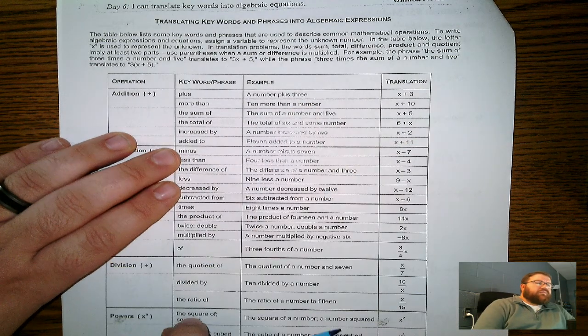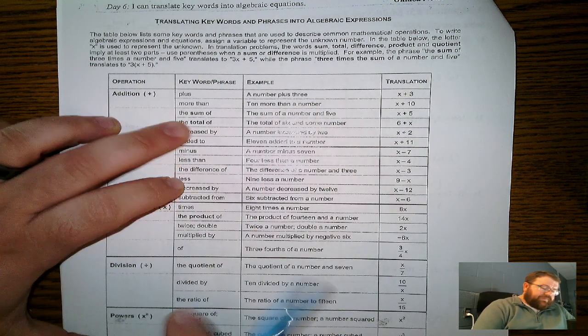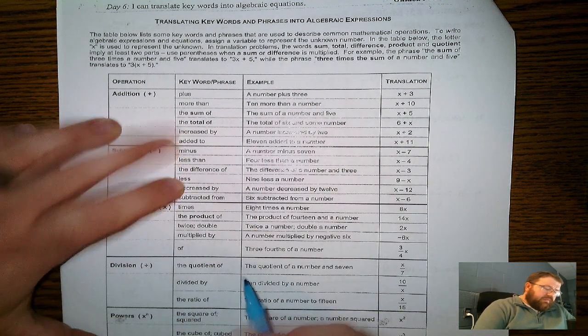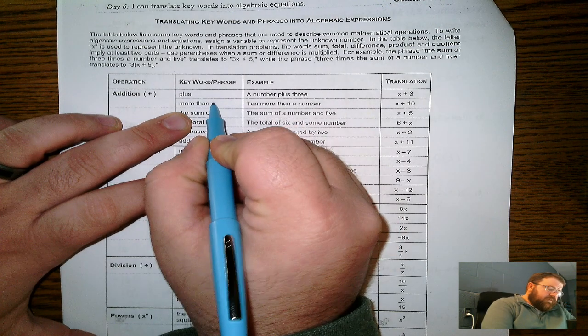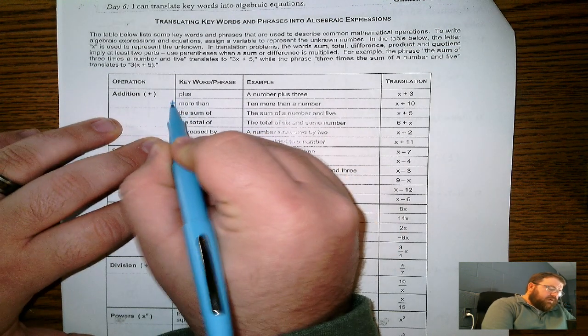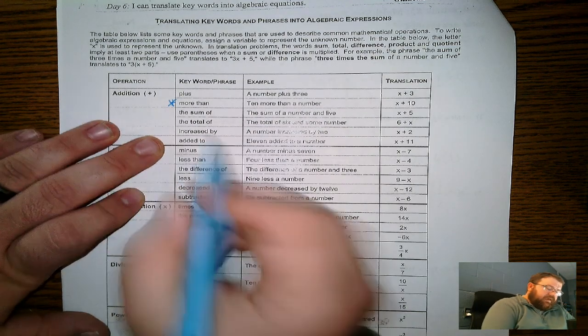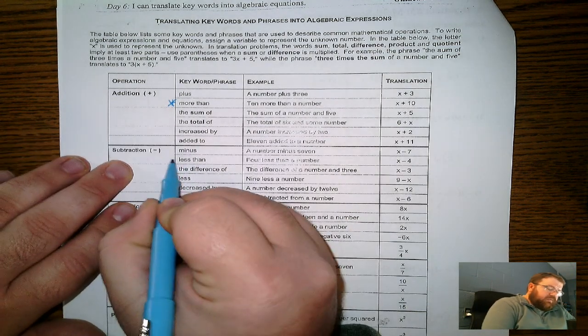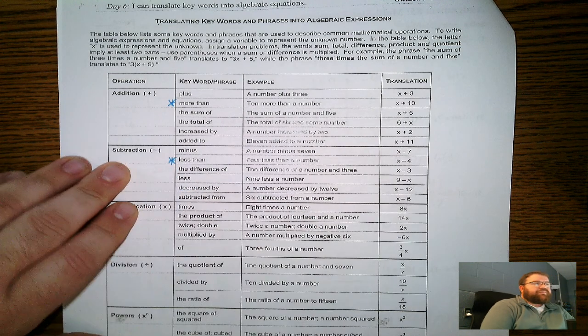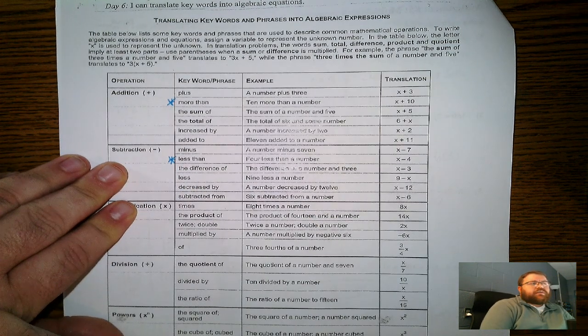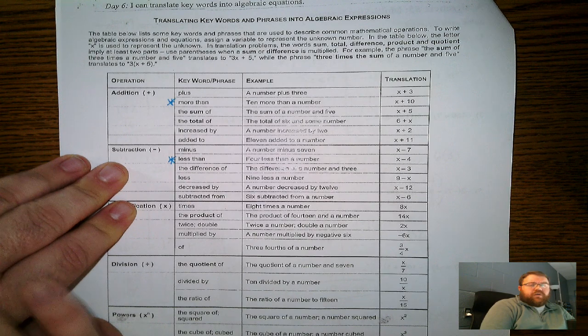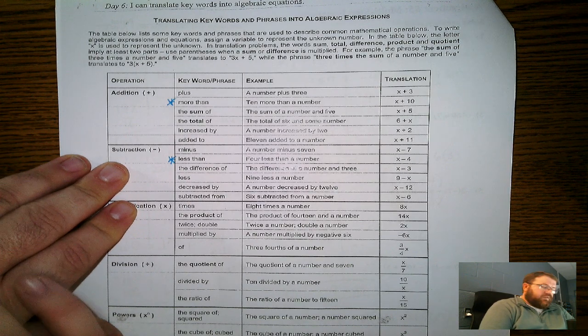A couple of them that I want to point out to you is more than. So please put a star by more than in your guided notes, and come down and under subtraction put less than and put a star. These two word phrases is what we call a switch phrase.